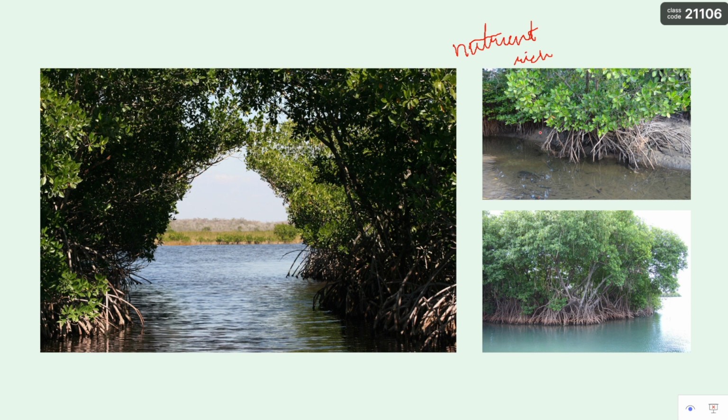Because the organic matter that falls, these leaves that are falling, or the alluvium or silt that is carried by the rivers enters the mangroves, and because water flows slowly, it deposits here and remains deposited here. Why is this important? Well, because it is nutrient rich, it supports a large amount of wildlife.